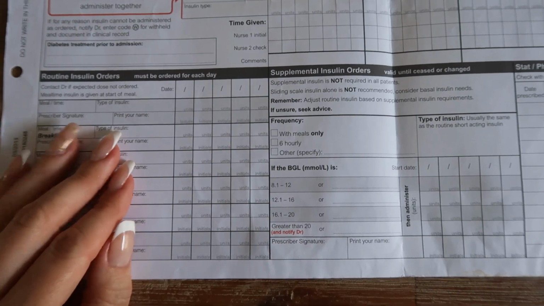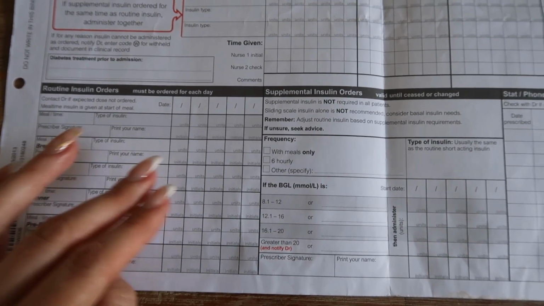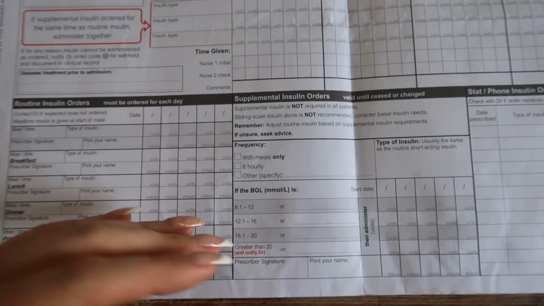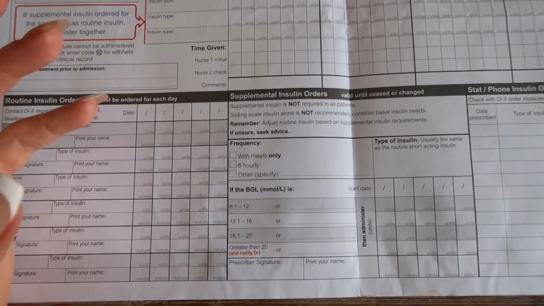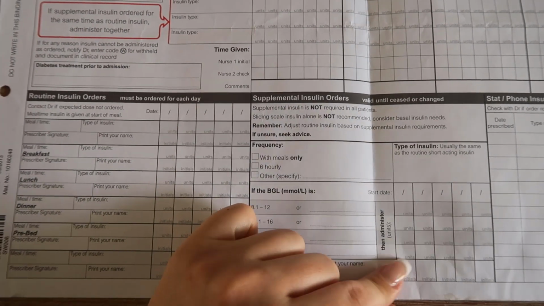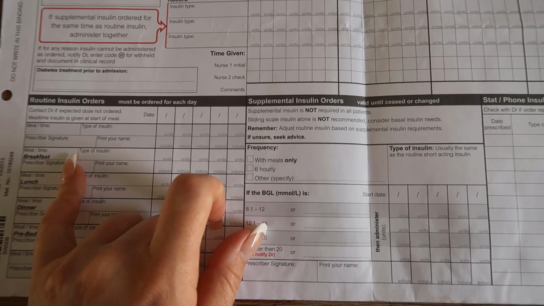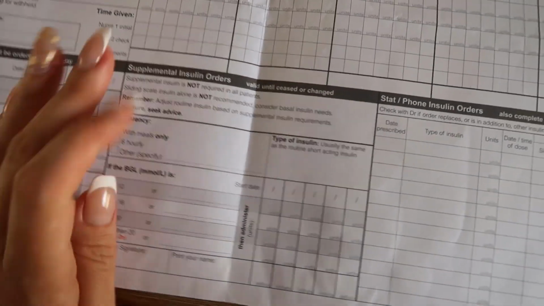For example, if the dose of insulin in the morning is not covering the patient's BGL levels, because they fluctuate, sometimes going up, sometimes down, sometimes staying high for a couple of days, we need to give small amounts on a sliding scale, maybe of the same fast-acting insulin type, to keep the person in a balanced state.